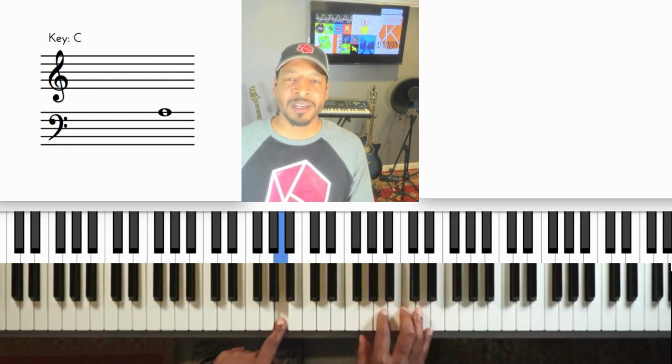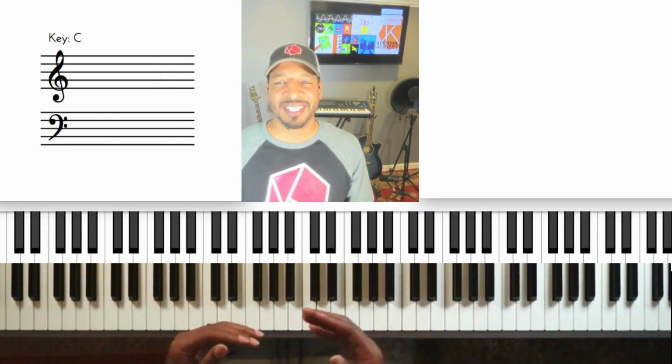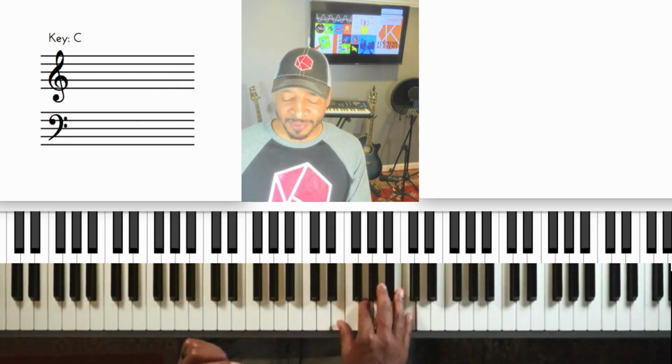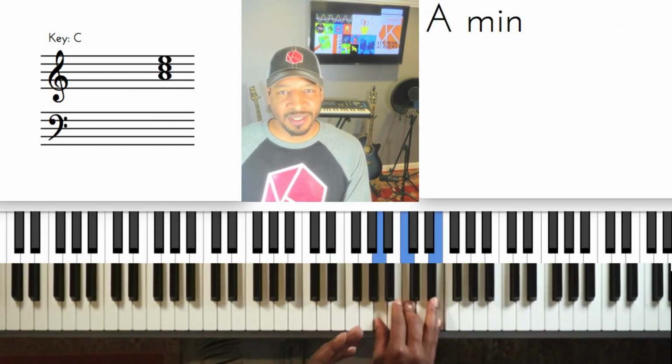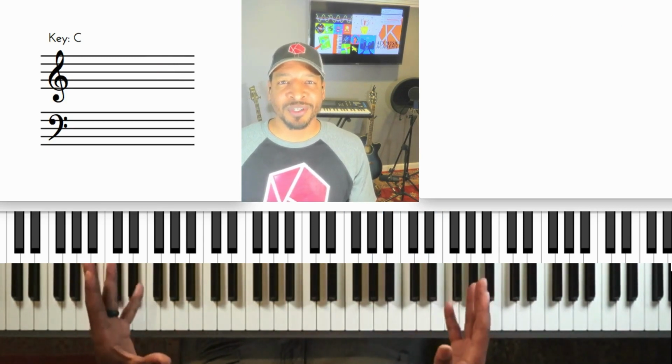All right. So what we're doing right there, these are called little transitions. Now we're not adding much of anything new right here. We're just transitioning from our C to the F and then going right to the transitions from our F, G, A, something that you're already familiar with, okay?